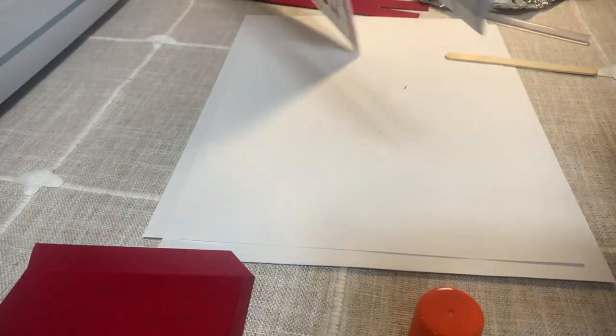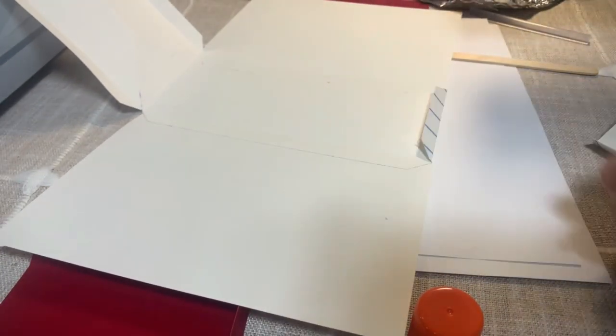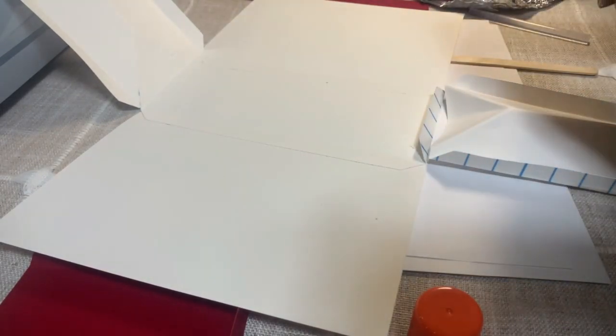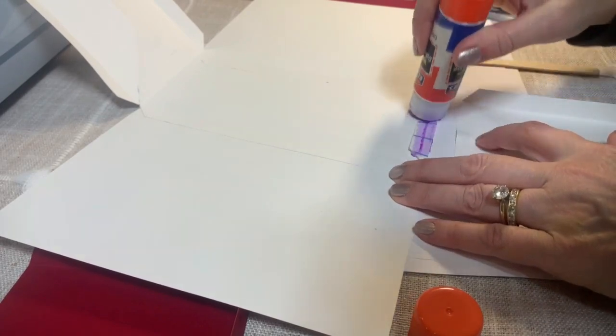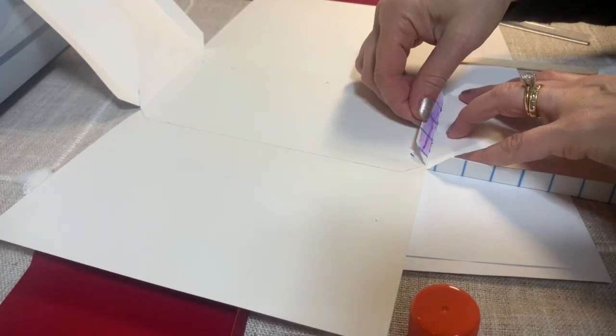And then we're going to turn this over and do the exact same thing. And this will go this way, so it's face down. Apply the glue and line it up.